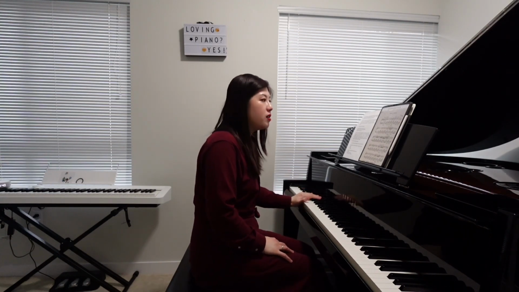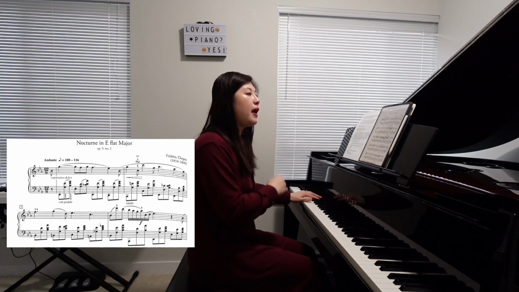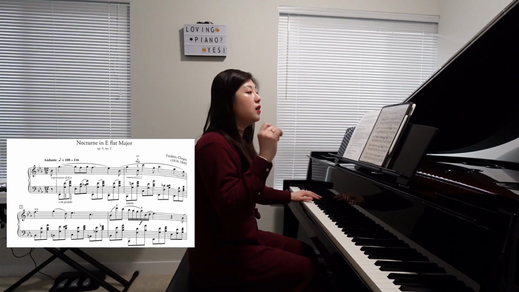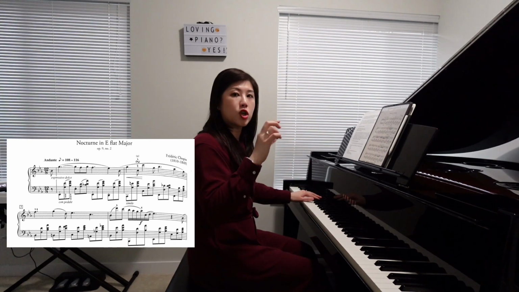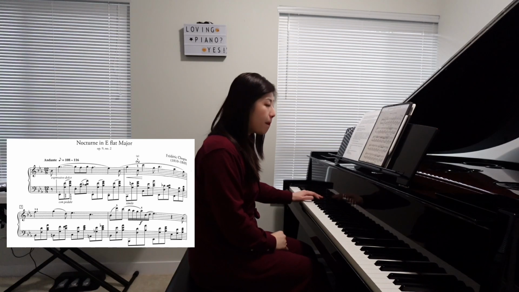I always tell my students, don't give an accent at the end of the slur. That note should be given special attention. Not too short, not too loud. Now let's have a look at the left hand part. In the left hand, we have the bass with the staccato. The second and third notes are a short slur with double notes.